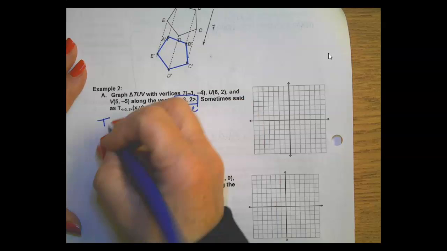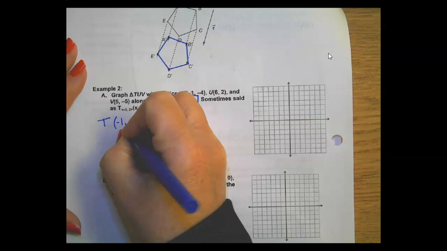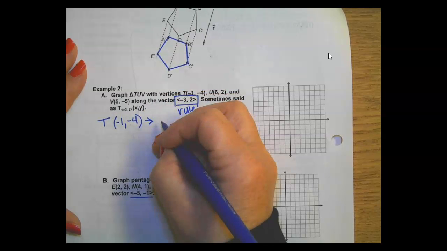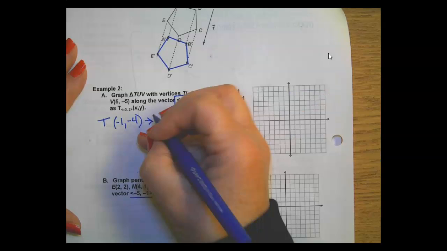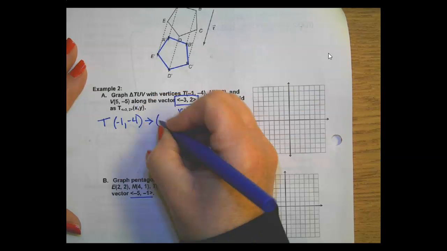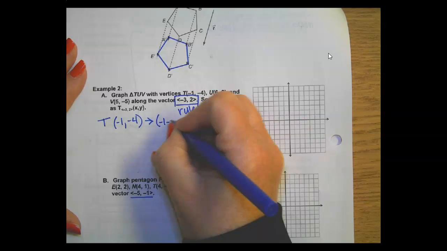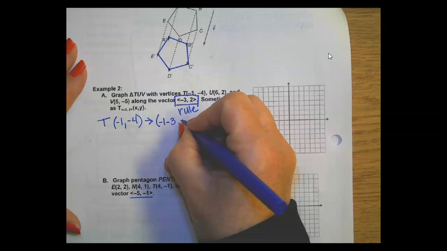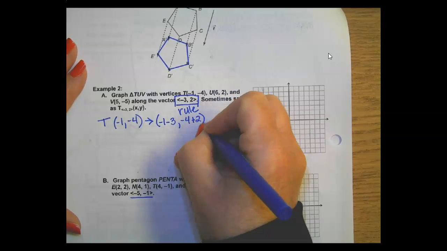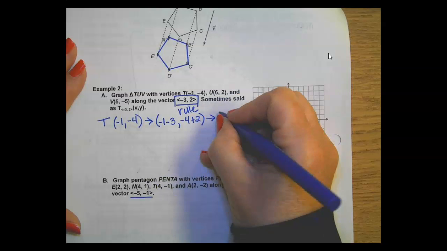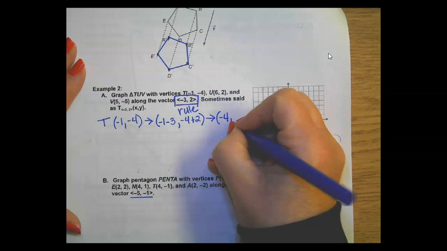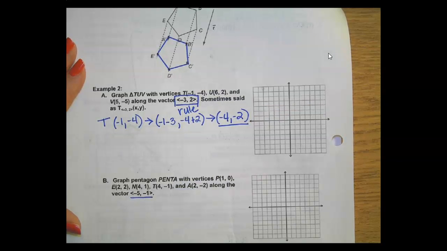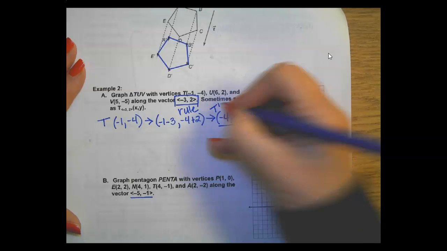So my original T was -1, -4. So to my X, I'm going to subtract 3. So -1 minus 3. And then for my Y, I'm going to add 2. So -4 plus 2. And then that would simplify to -4, -2. So this would be that final point. That is the translated point. So this would become your T prime.